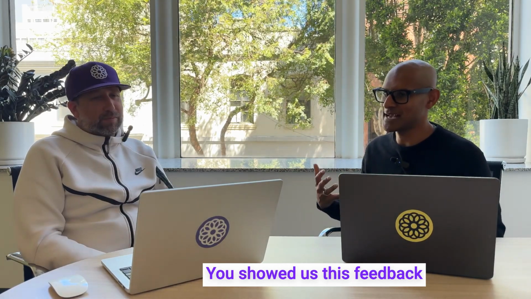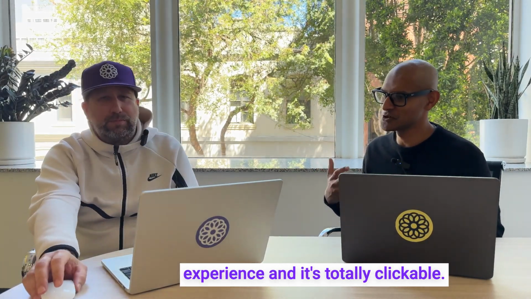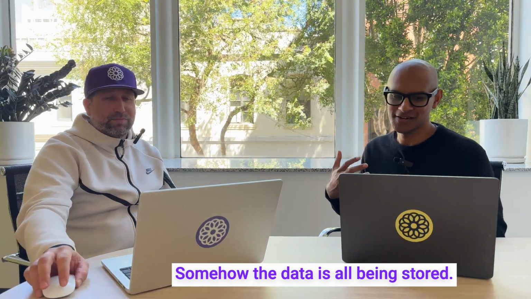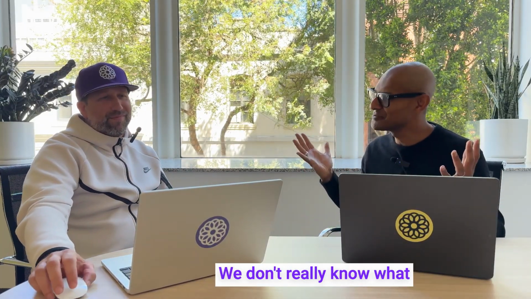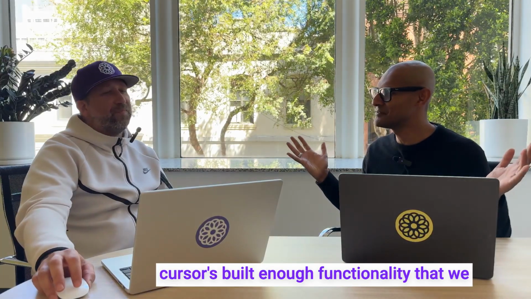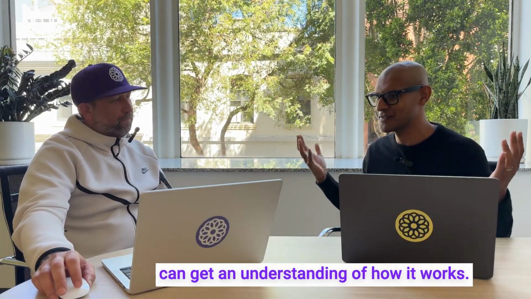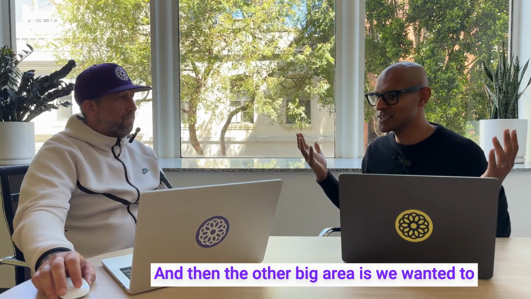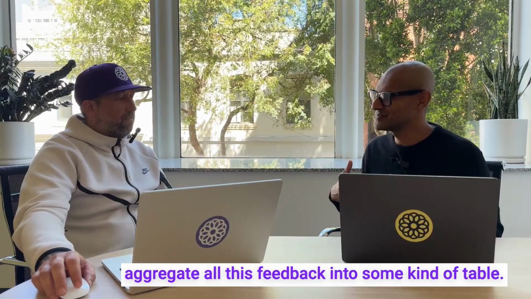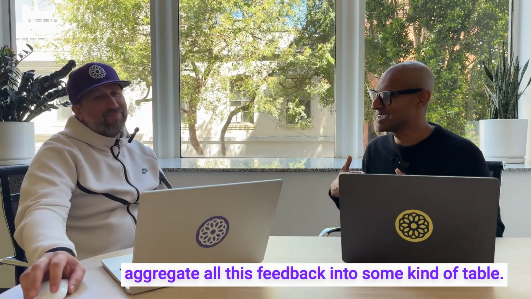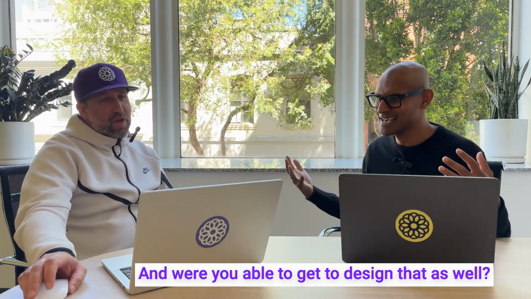You showed us this feedback experience and it's totally clickable. Somehow the data is all being stored. We don't really know what happens behind the scenes. Cursor's built enough functionality that we can get an understanding of how it works. And then the other big area is we wanted to aggregate all this feedback into some kind of table, right? And were you able to design that as well?